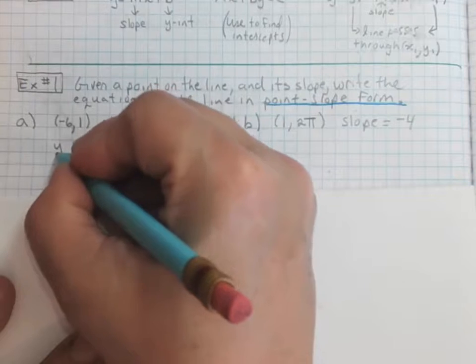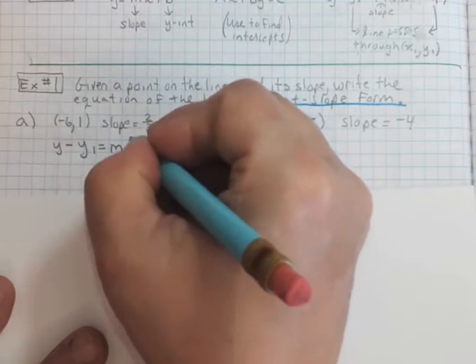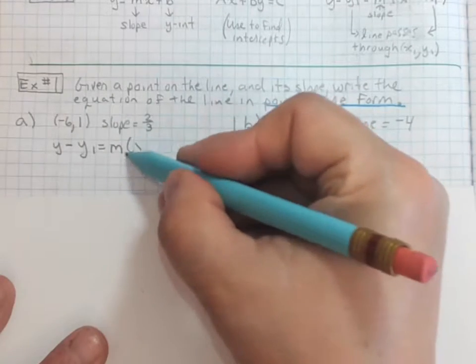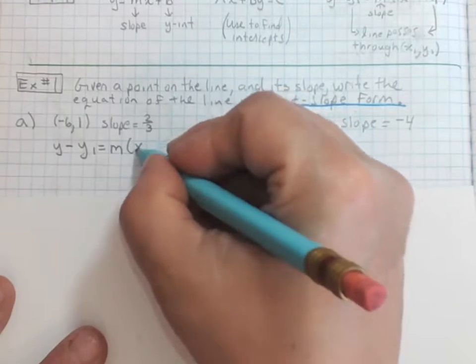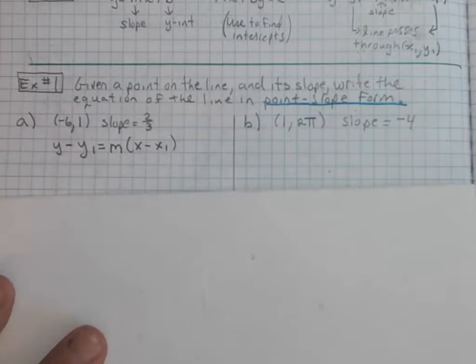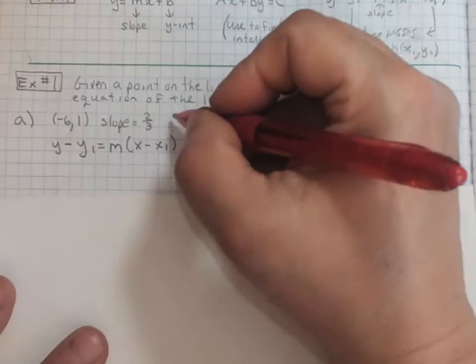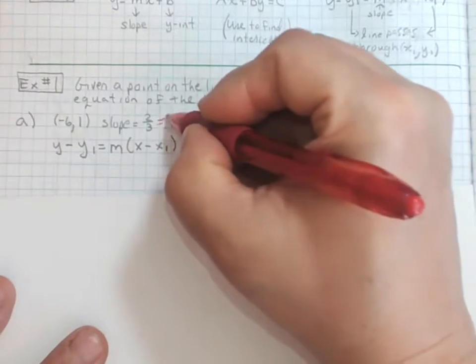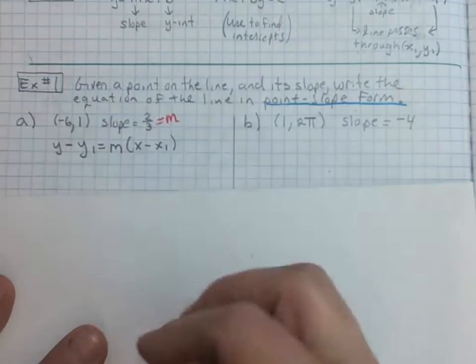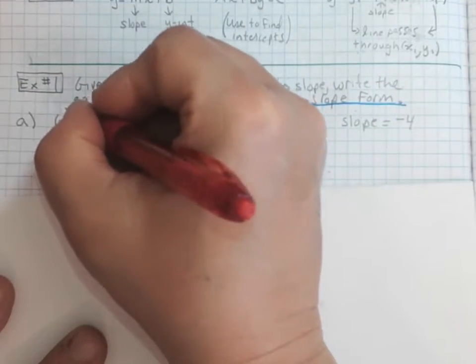So it's y minus y1 equals m times, and we need a grouping symbol, and then in the grouping symbol x minus x1. Okay, so hopefully we're all good with m being our slope, and x1 and y1 are from the ordered pair (x1, y1).